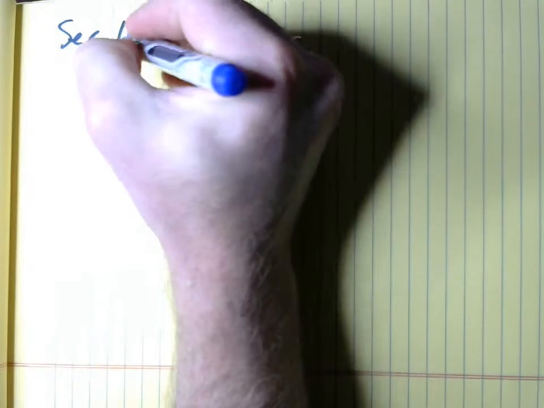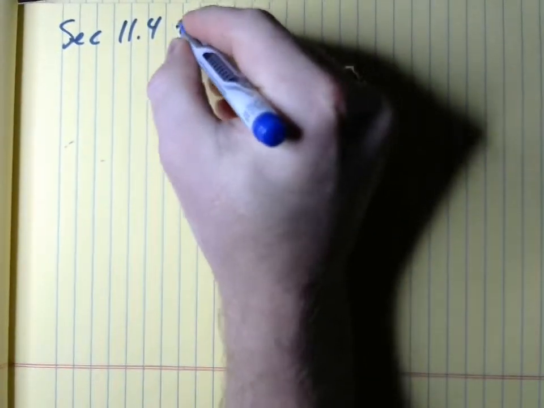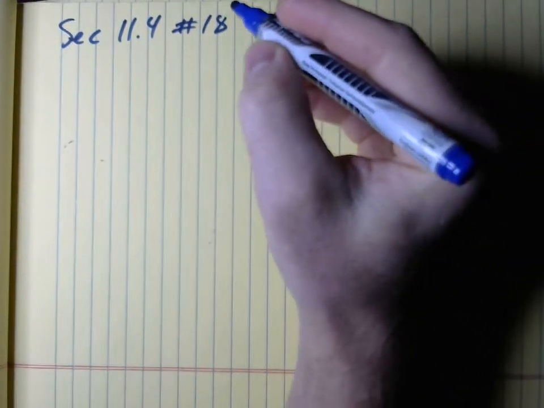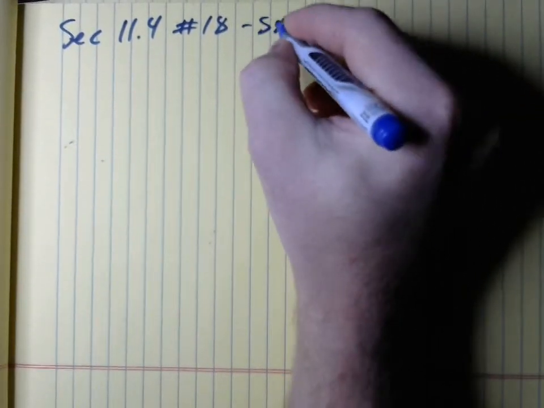Just for simplicity, I trust you can find the sample standard deviation, so I'm not going to use a raw data example. I'm going to use an example where they give you the sample standard deviation, so I don't have to calculate it, and that shortens the video a little bit. So I'm going to use number 18 in section 11.4, and this is on SAT scores.